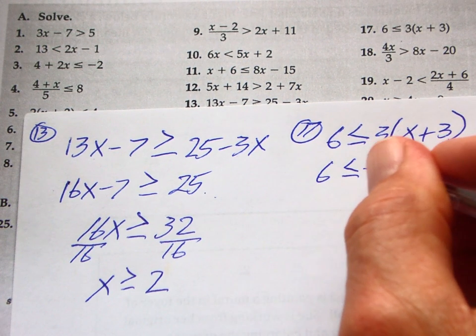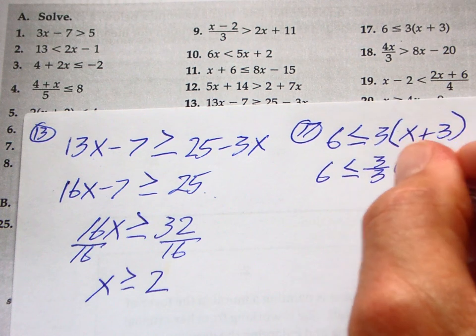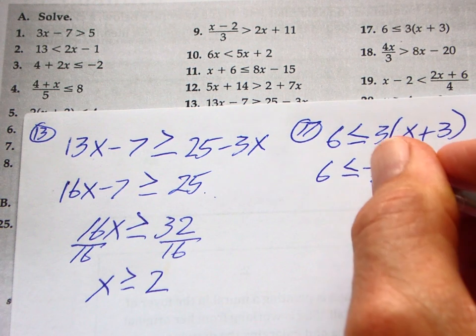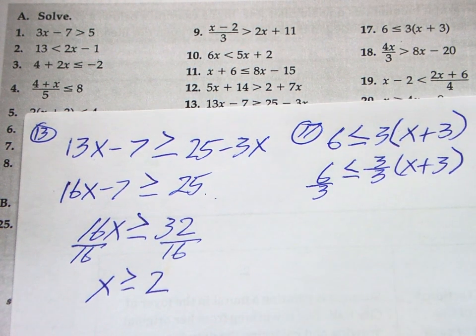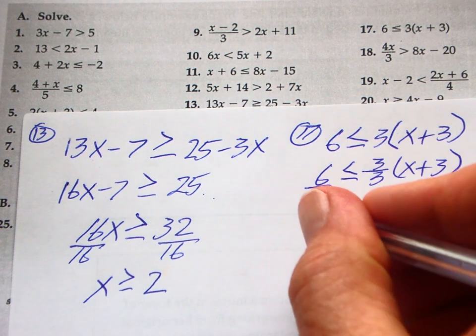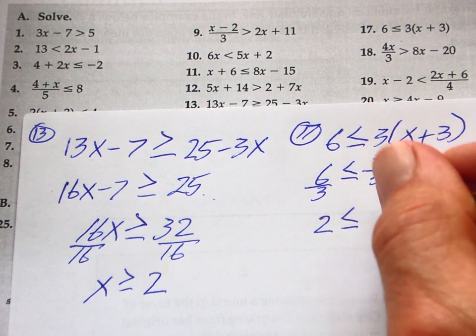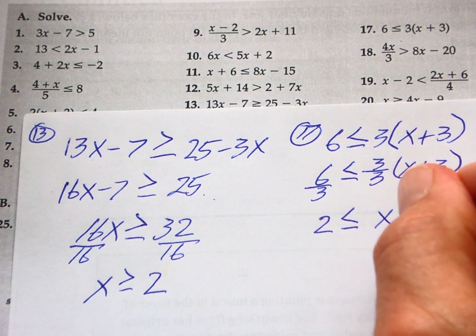I'm going to divide by 3. Because this is multiplying by 3, I'm going to divide by 3. But if I divide by 3, I've got to divide this side by 3 also. You always do the same thing to each side. 6 divided by 3 is 2, is less than or equal to, this becomes 1, so it disappears. 1 times x plus 3 is just x plus 3.